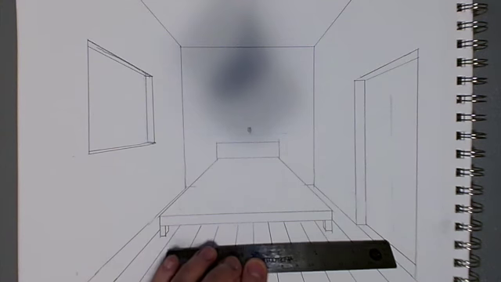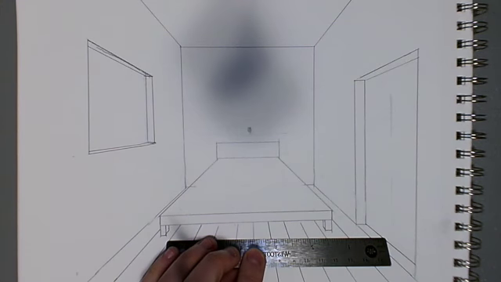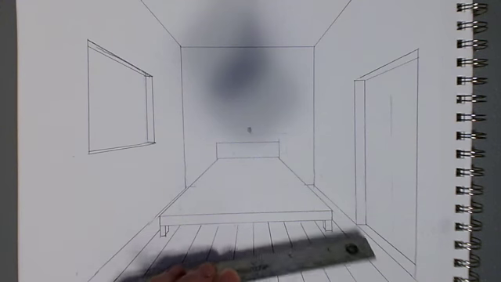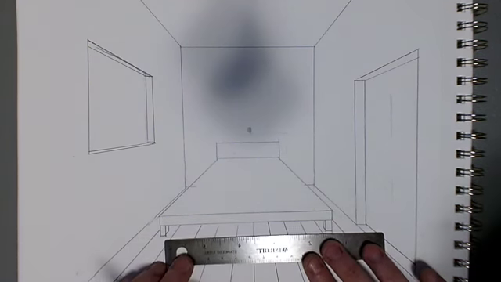Now the last thing you're going to want to do is draw some straight horizontal lines that kind of separate your wood floor into different panels. And you want to kind of stagger those so they're not all in the exact same spot. So I'll show you what I mean.